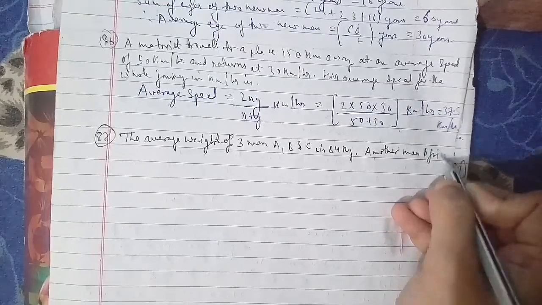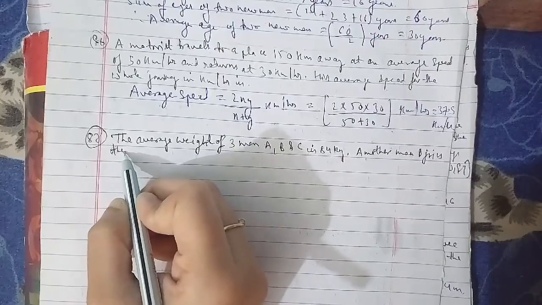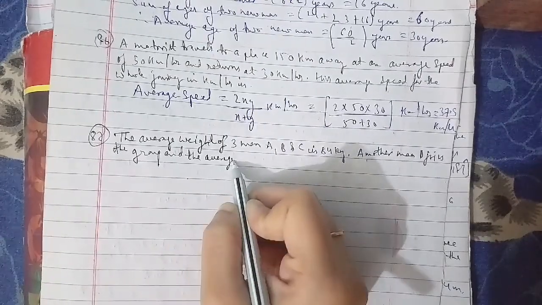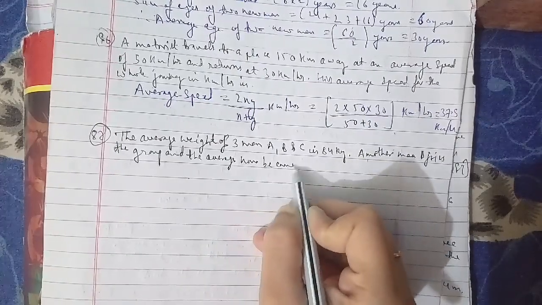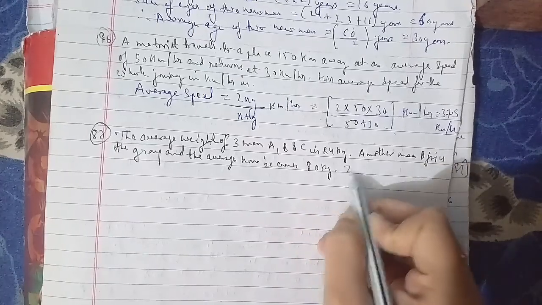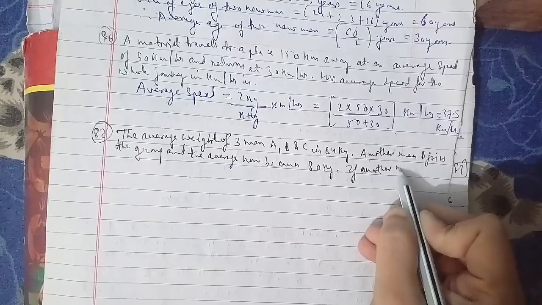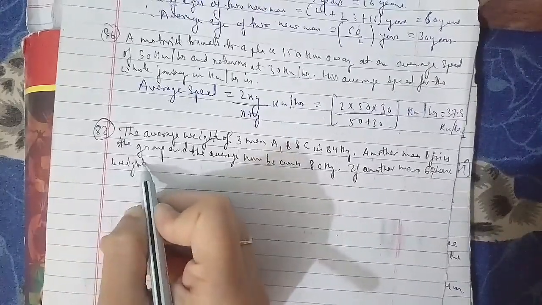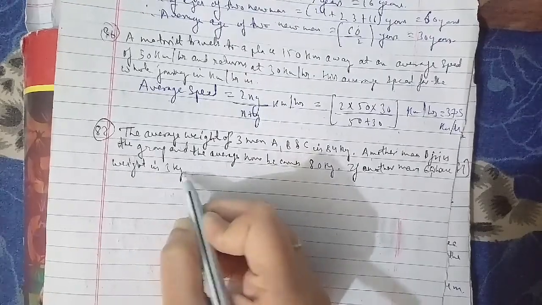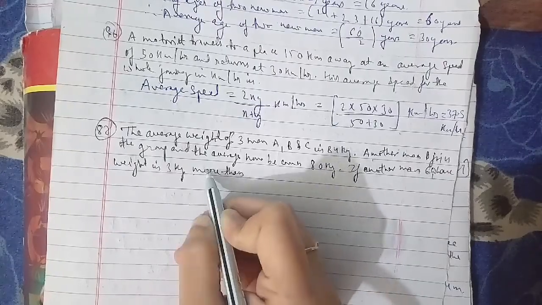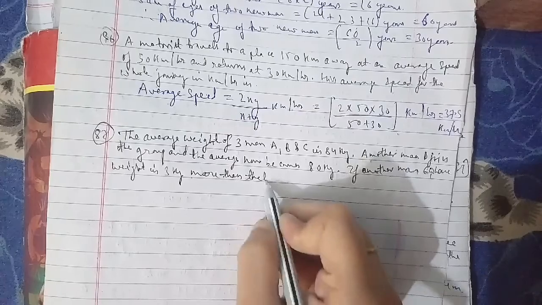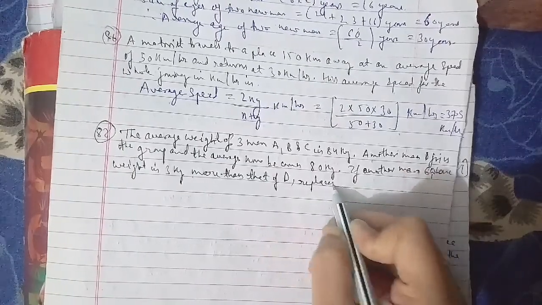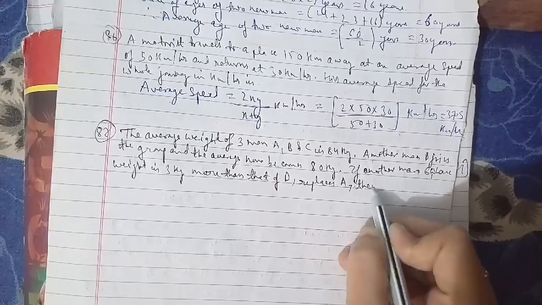If another man E, whose weight is 3 kg more than that of D, replaces A, then the average weight of B, C, D and E becomes 79 kg. The weight of A we have to find out.